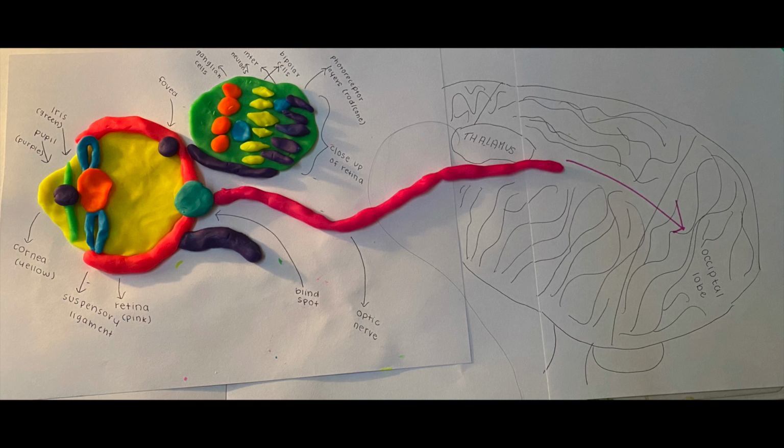Light first enters the eye through the cornea, which bends the light to provide focus. The cornea in this diagram is yellow. Then the light passes through the pupil, which is the purple circle, which is also the opening controlled by the muscles of the iris, which is a colored muscle that dilates or constricts in response to light intensity and even to inner emotions. The iris in this is green.